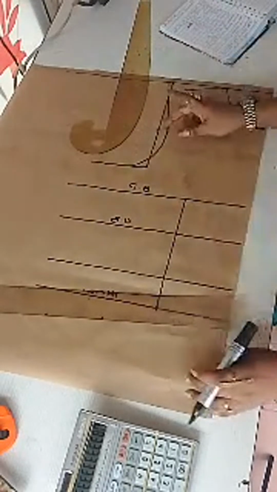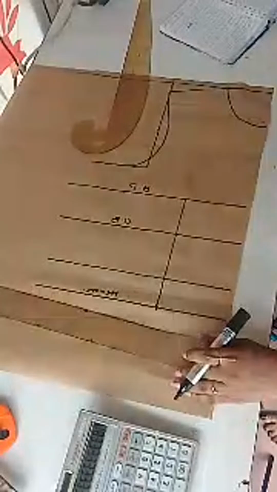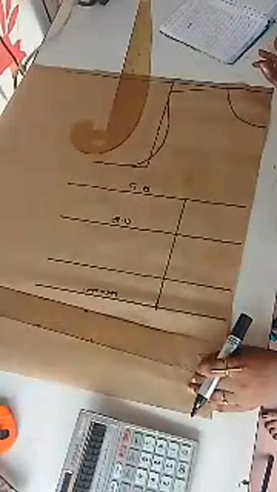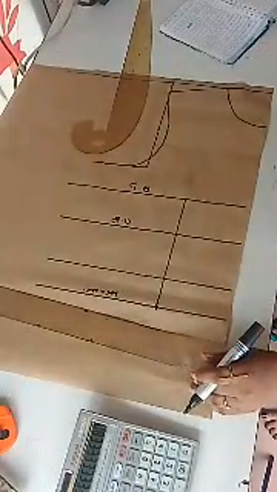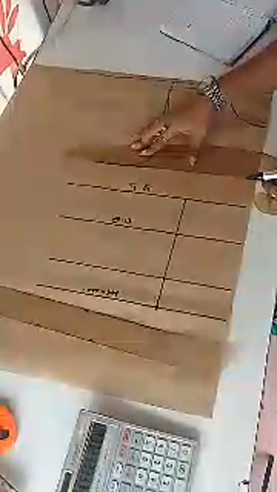Like this. So I came in by 0.75 around here. At the back, we are going to come in by 0.5. Okay, so after doing that, let's extend our chest line.